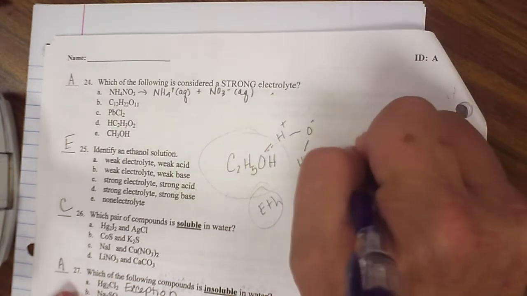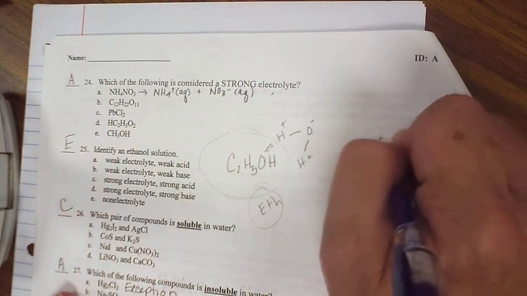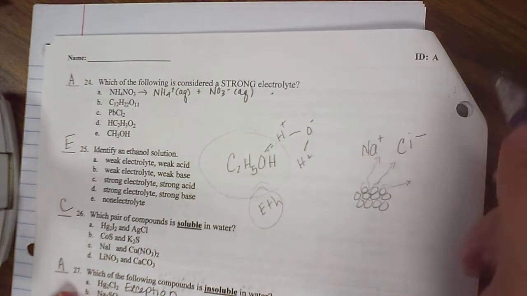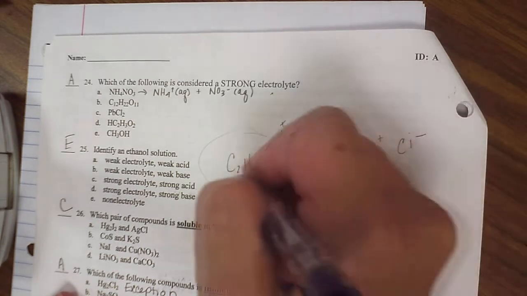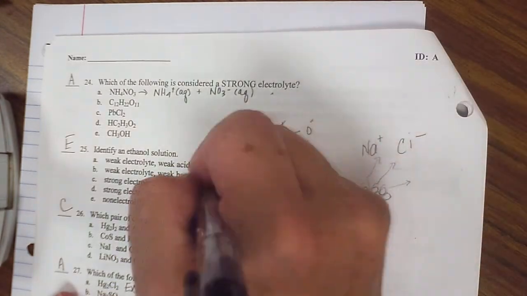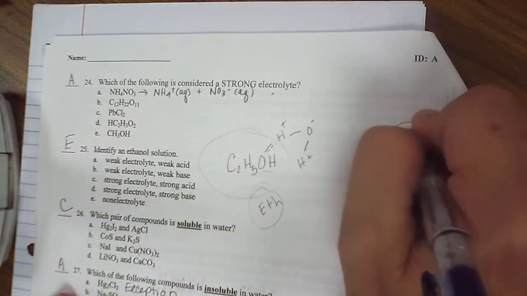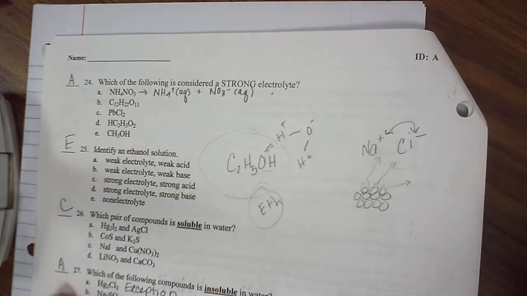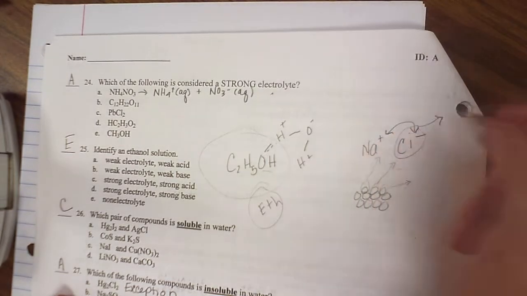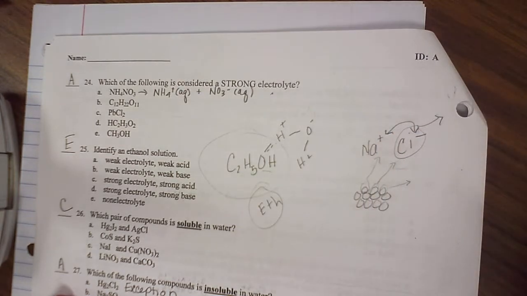Because the sodium and the chloride are bonded together not by shared electrons, the way these are, but by the positive and negative charges. So if a stronger positive or negative charge comes up to it, it will be torn apart and it will leave.